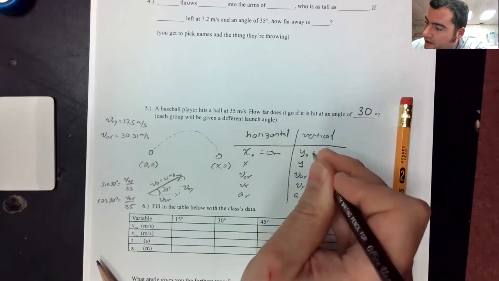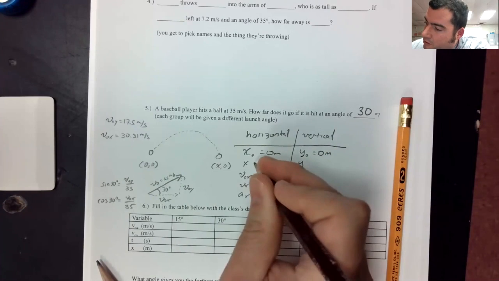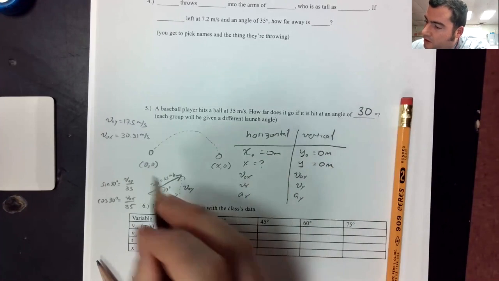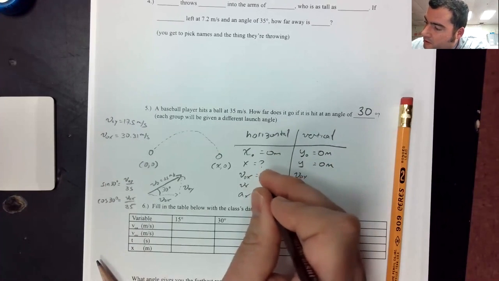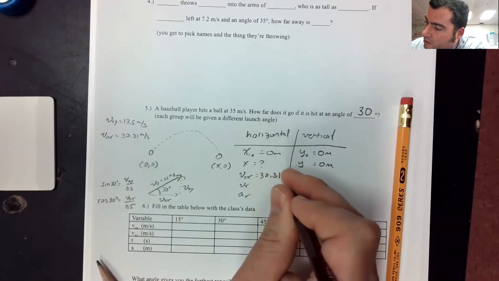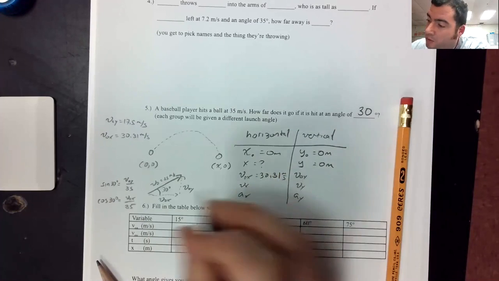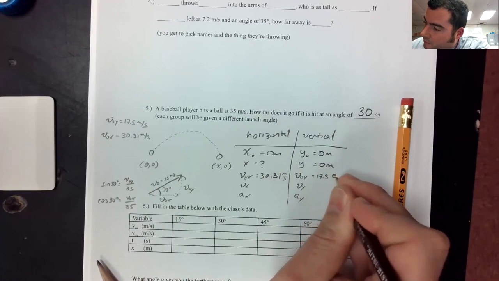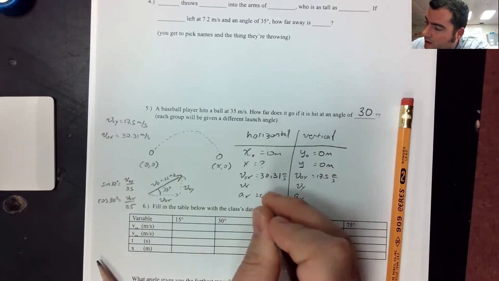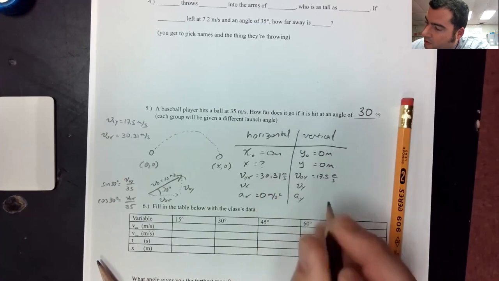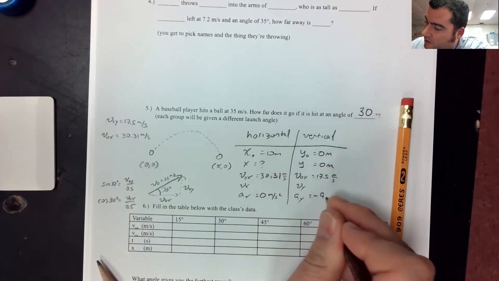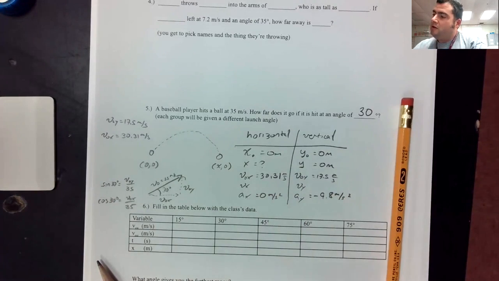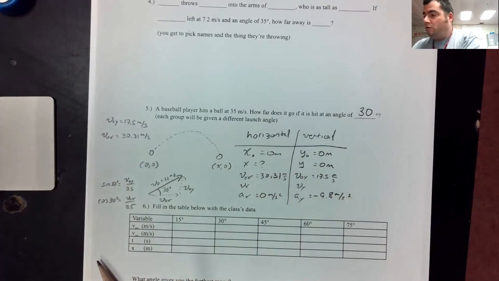A lot of what we're looking at are zeros. X is unknown. VOX is 30.31. VOY is 17.5. As almost always, we have no horizontal acceleration, and we have the acceleration of gravity vertically. So we're good there.